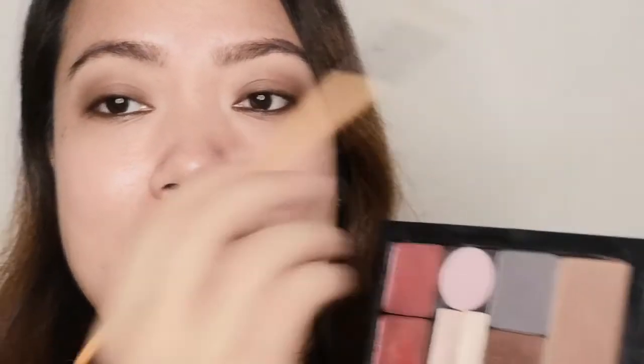Next, take your contouring powder and apply it on the bottom of your lower lip. Then slightly apply on the upper corner.